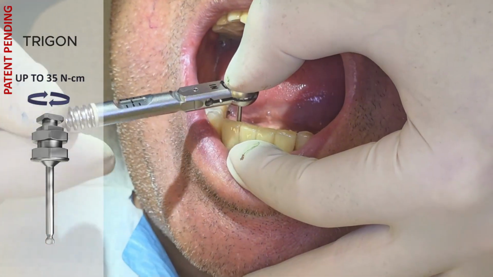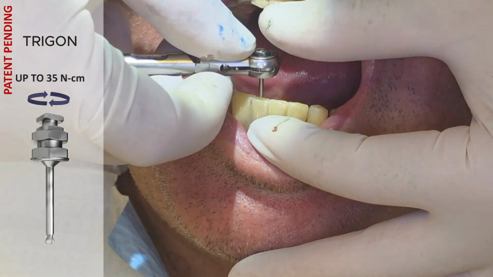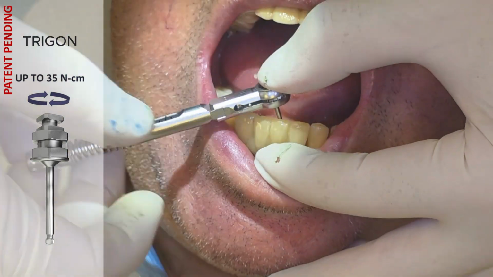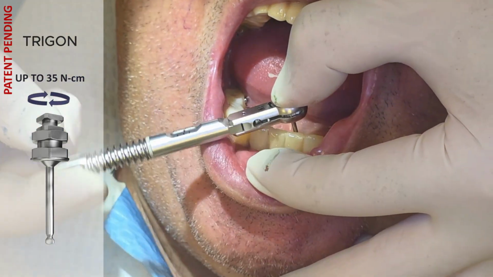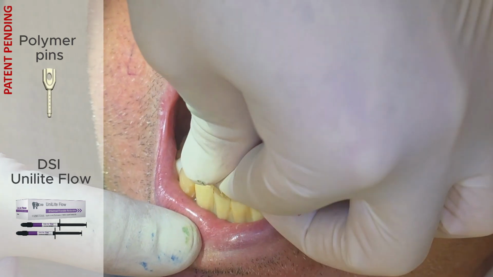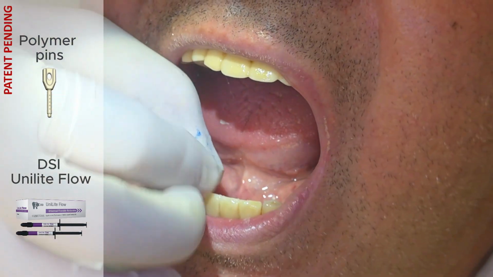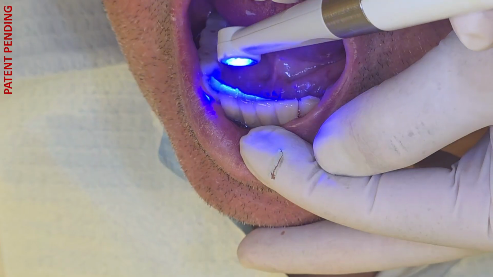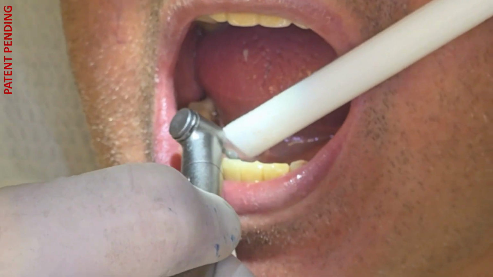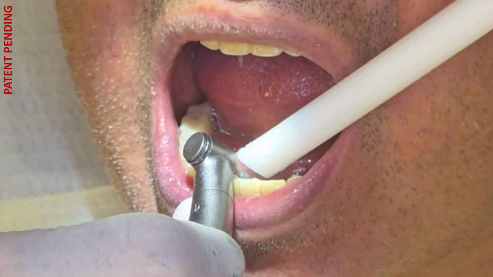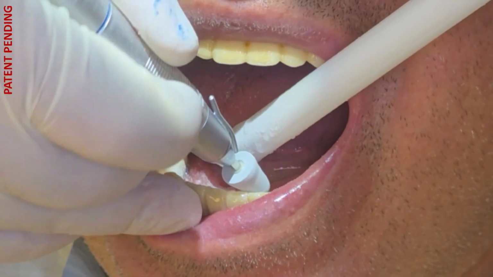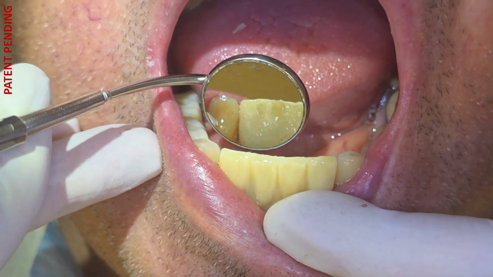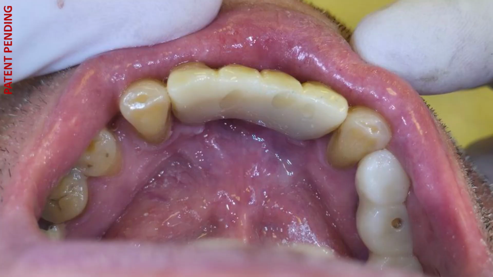Now the restoration can be definitively fixed. The trigon screwdriver is used, providing torque of up to 35 Newton-centimeters. We then seal the access channels with polymer pins, apply flowable composite, and thoroughly polymerize. Excess material is carefully removed. Final polishing is done with a gray rubber wheel. Its large diameter provides a very smooth and even surface. The work is complete.